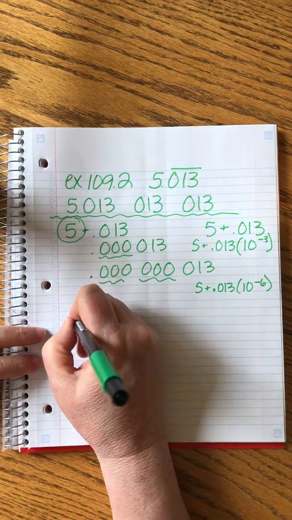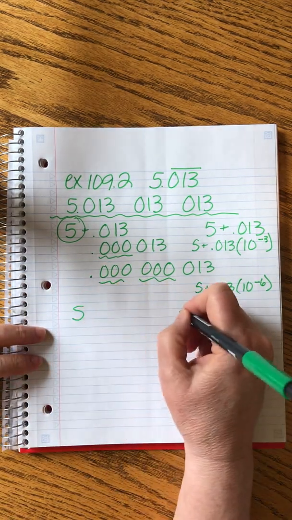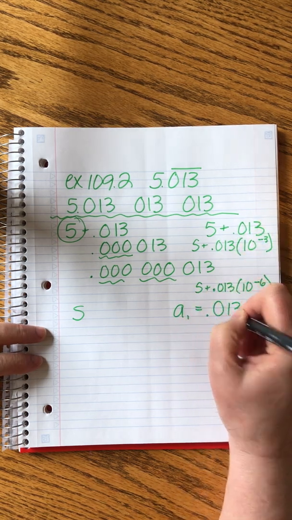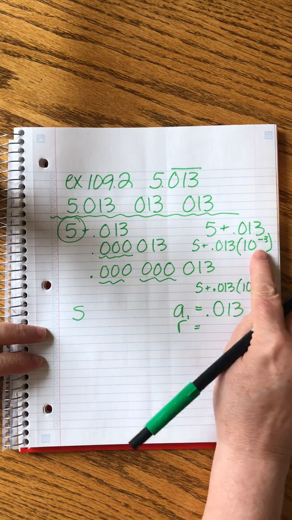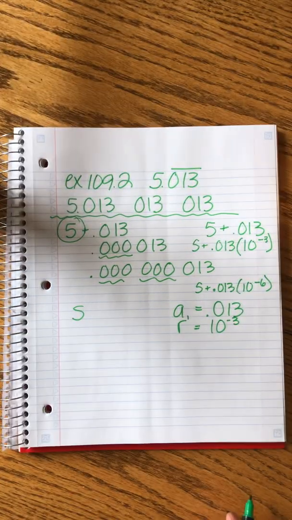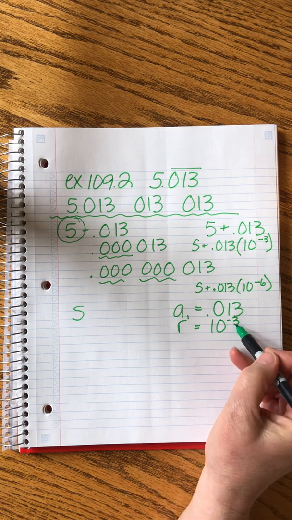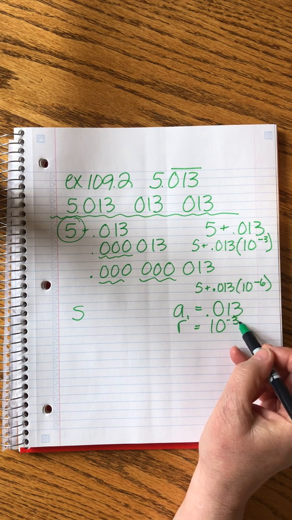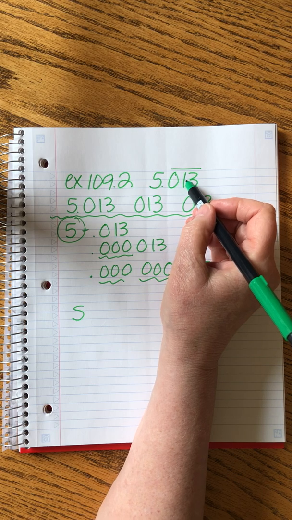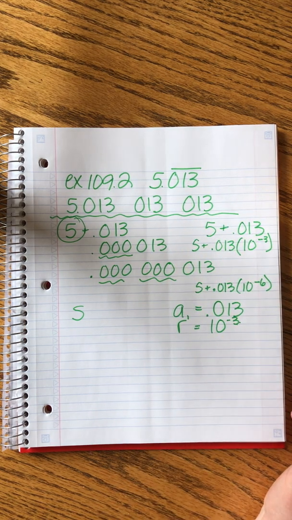But our sequence is based on an A1 value of 0.013 and a common ratio of 10 to the minus 3. Just like I pointed out, the negative exponent on the power of 10 for these problems is always equal to the number of digits that repeat.